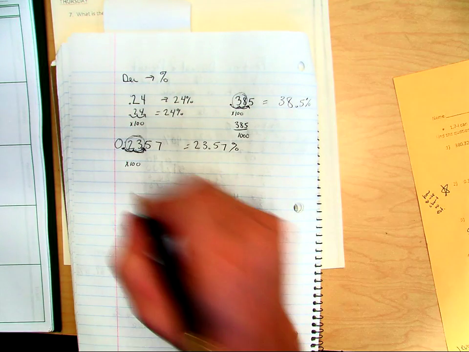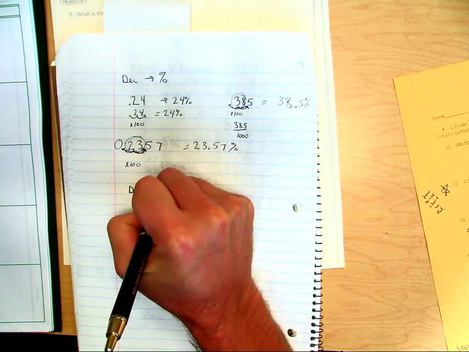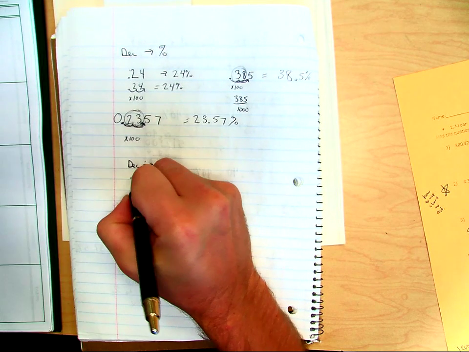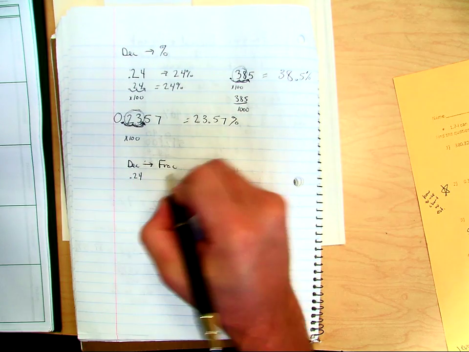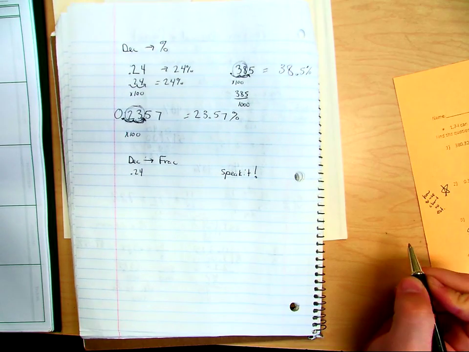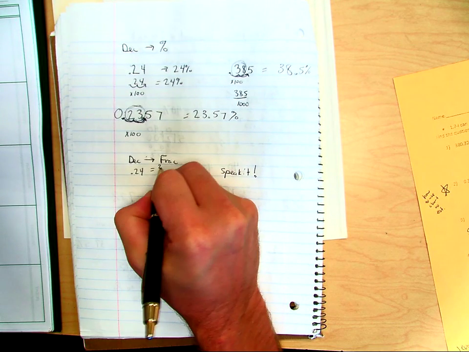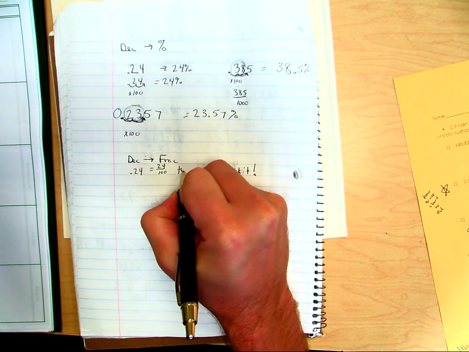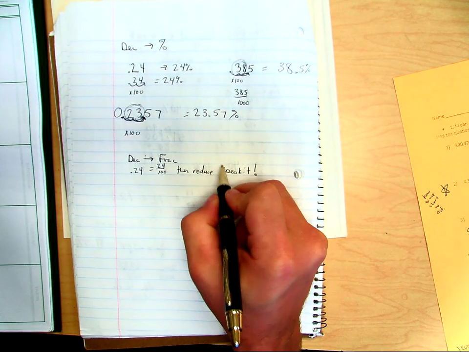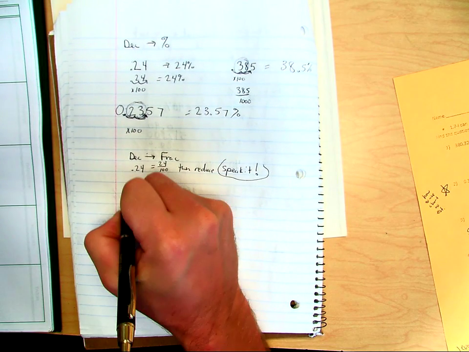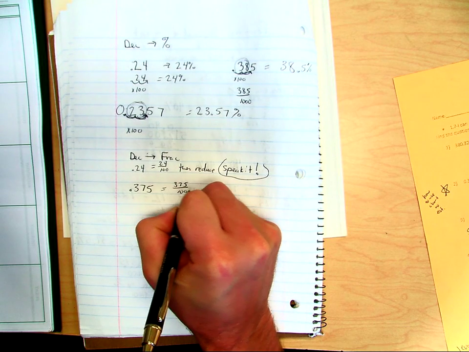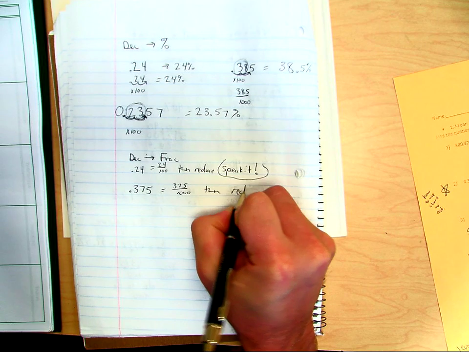Simply, if I want to go from a decimal to a fraction, I just have to speak the number. I'm going to use the same ones. 24, you will just have to speak it. It's really all you need to do. 24 hundredths is 24 hundredths. Then you can reduce it. If I had 375 thousandths, that's 375 over 1,000, then reduce.